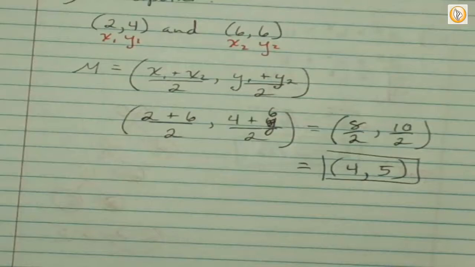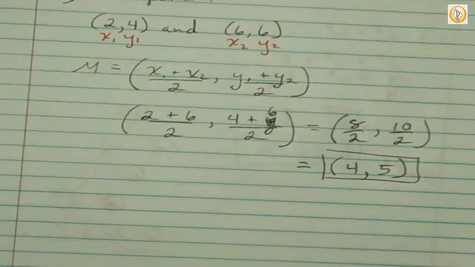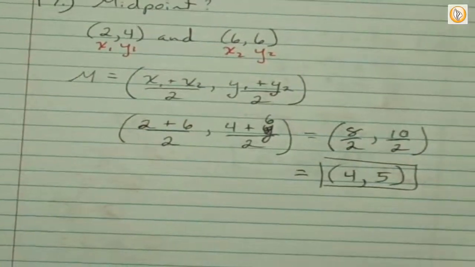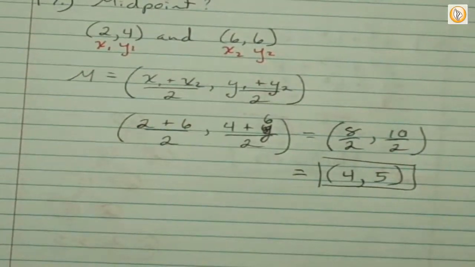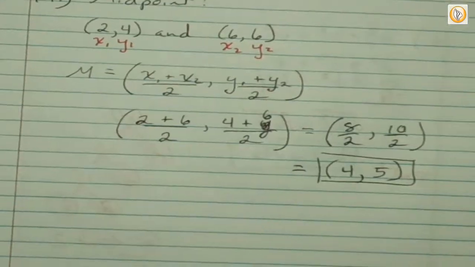Distance is the one under the radical sign, right? Yep. Got it? You good? All right. Number 21.